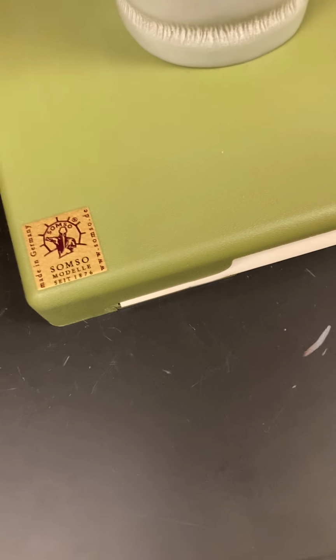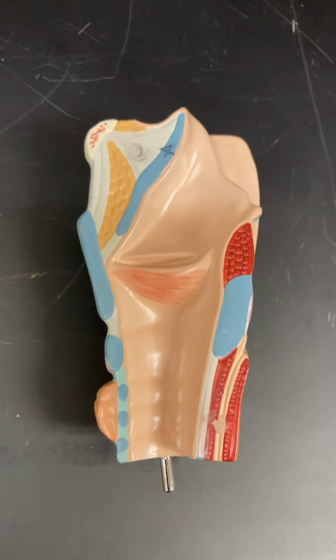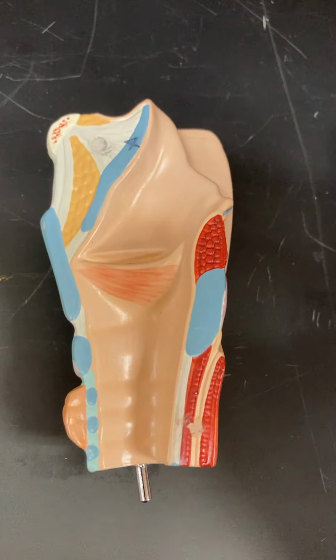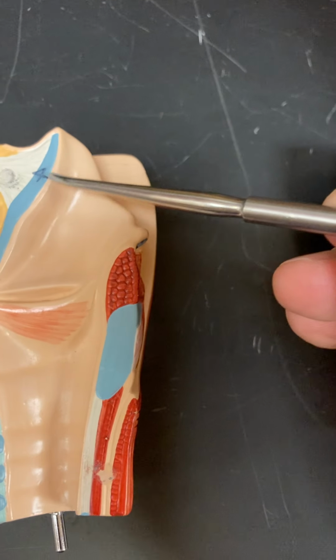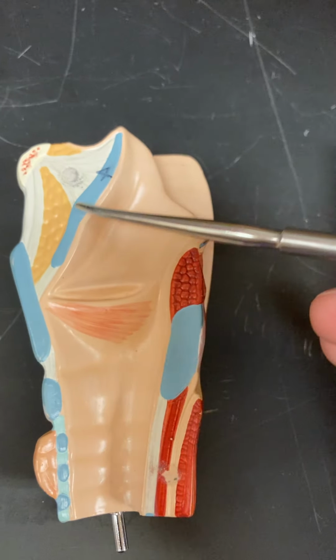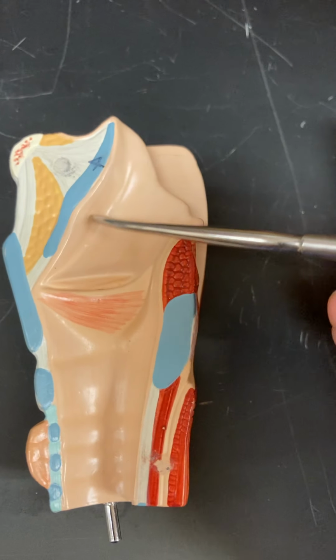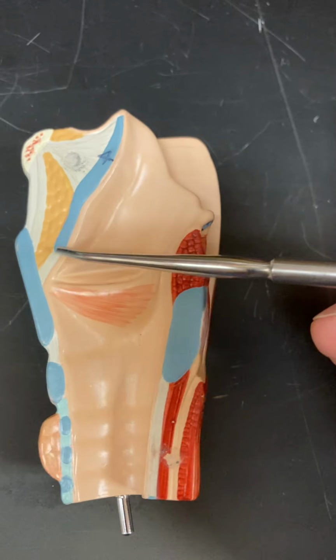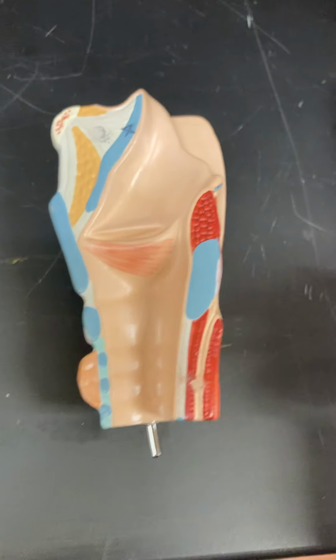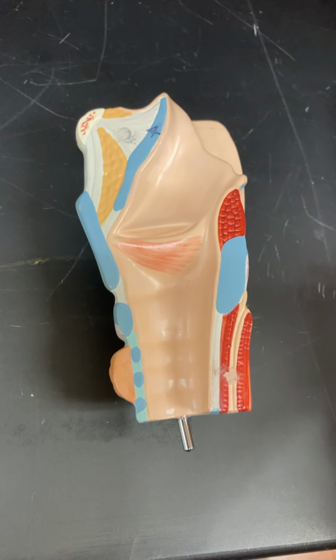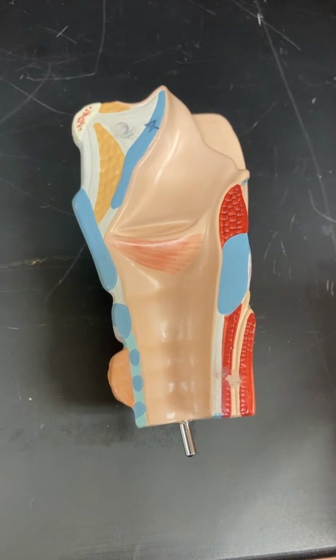Let's look at this one here. This is going to be the epiglottic cartilage inside the pink epiglottis. Now this is a flap, like your ear, made of the same type of tissue, elastic cartilage.